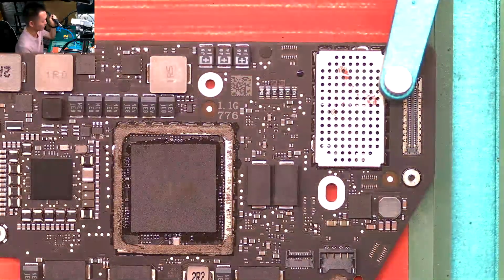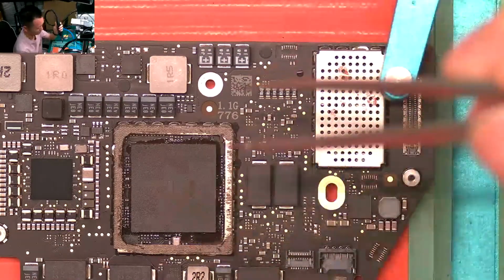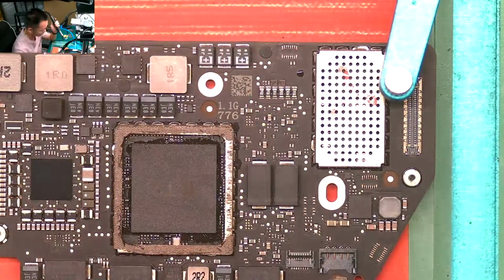Okay, when the T2 is holding, then you remove the tweezers. Okay, now around the T2 chip. Then you add the liquid flux.